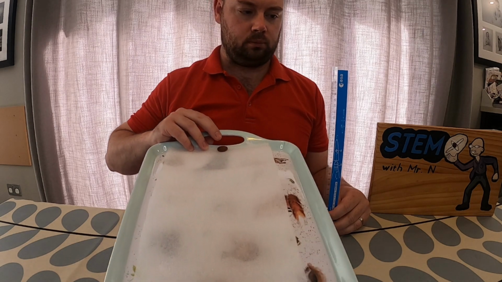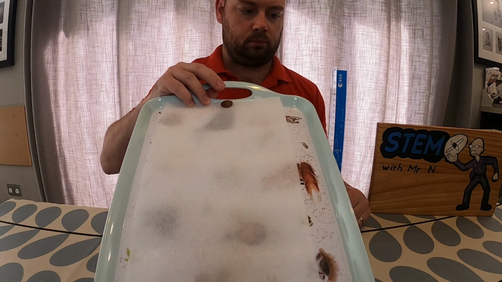Next, I'm going to try with the penny on top of a polystyrene sheet. So that time the tray got up to about 29.5 centimetres, so the polystyrene is producing friction roughly the same level as the piece of cloth that I tried just before it.